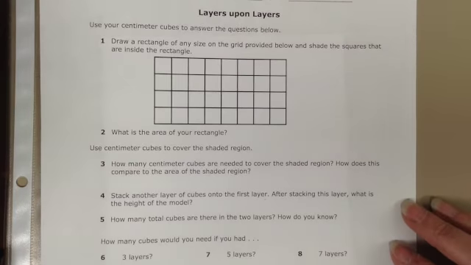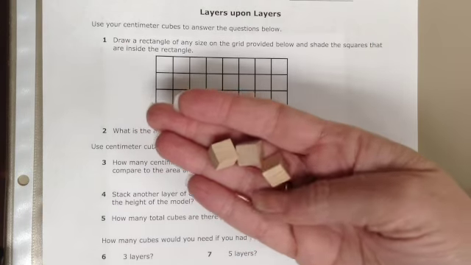Let's get started. Today we're going to do an activity called layers upon layers. You're going to need grid paper, and if you have any, some little unit cubes or some sort of square blocks if you have those at home. Let's look at our activity.